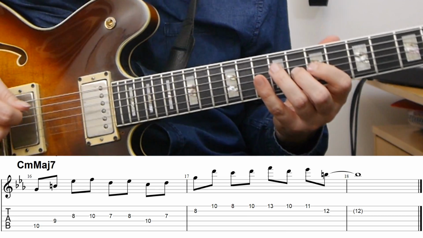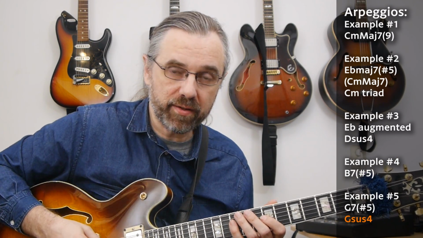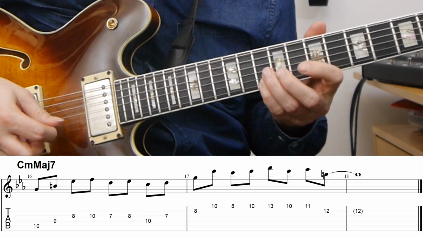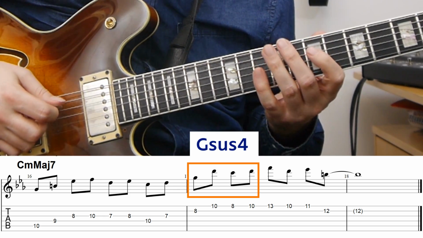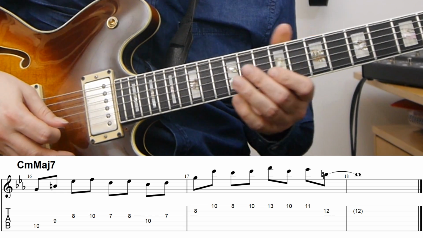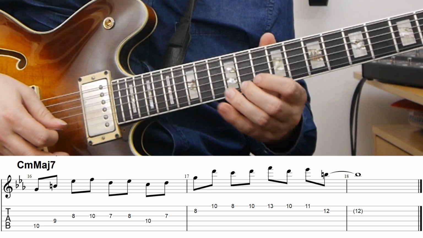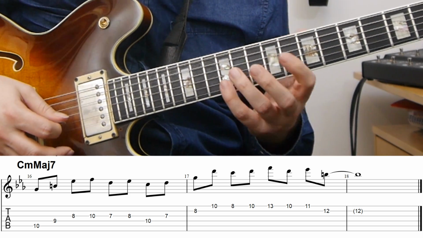And then we get another arpeggio that's also one that I've used before, but also a little bit less common, which is a sus arpeggio. In this case from a G, so a G sus 4 triad. And that's this melody. Then skipping up to the F, and then just encircling the 3rd and ending on the major 7.